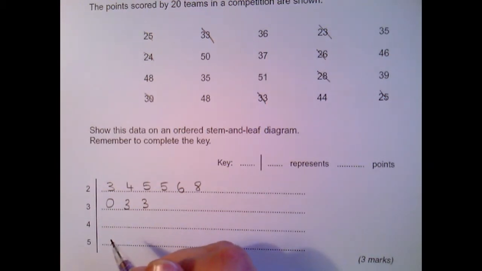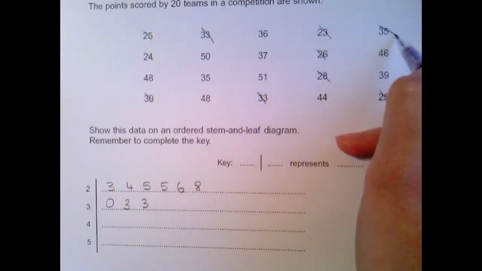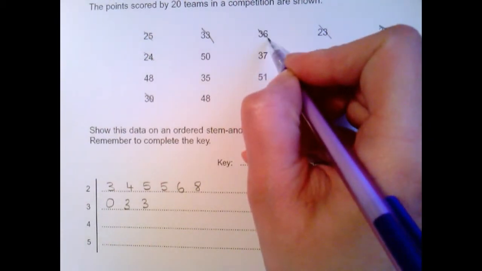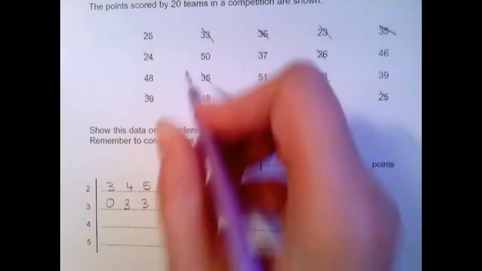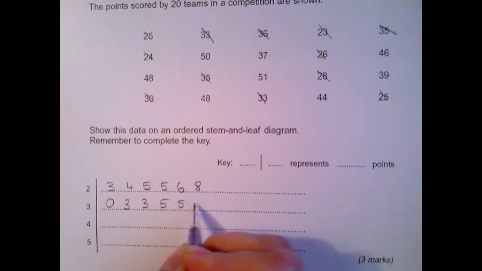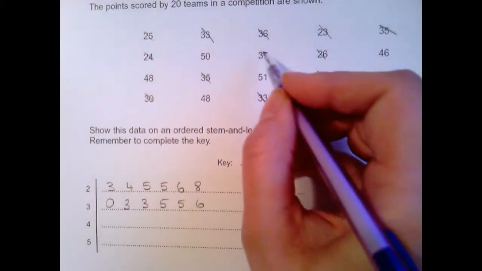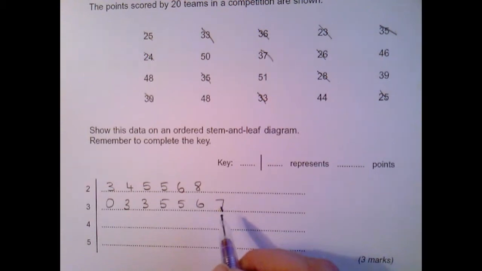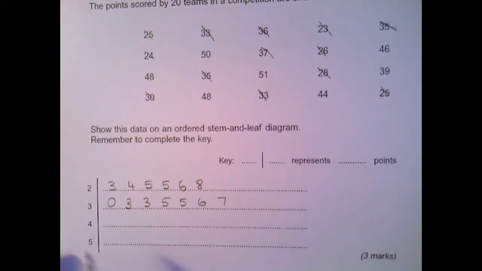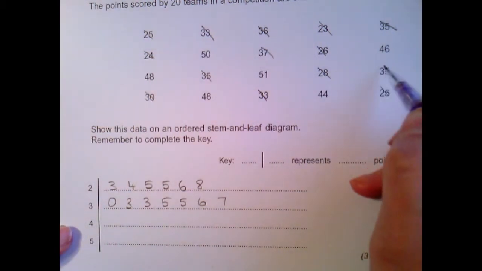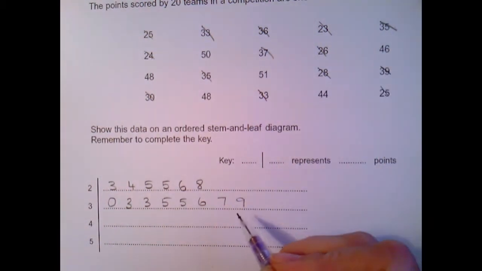Then after that is 35, then 36. Oh no, there's two 35, so 35 and 35, and then 36, and then 37. So that's all the numbers in the 30s. Next would be the numbers in the 40s. So, oh no, missed one. There's a 39. This is why it's important that you stroke it out.